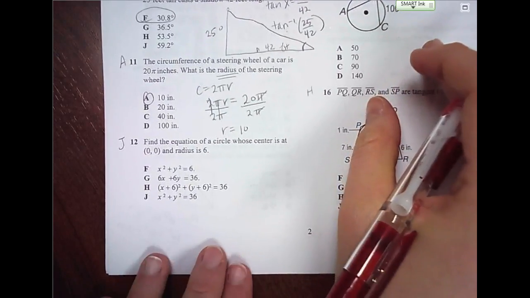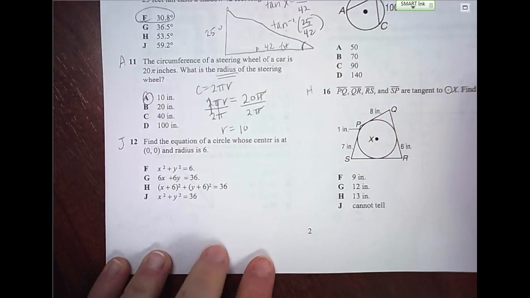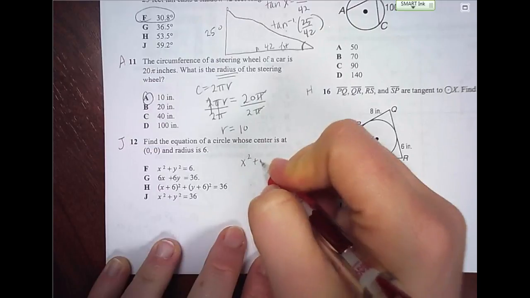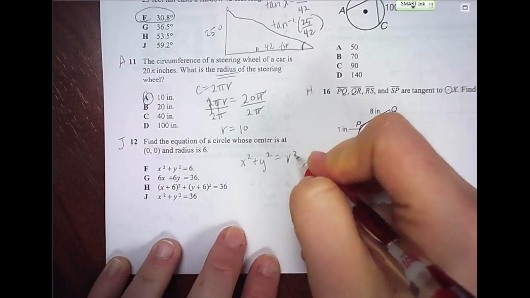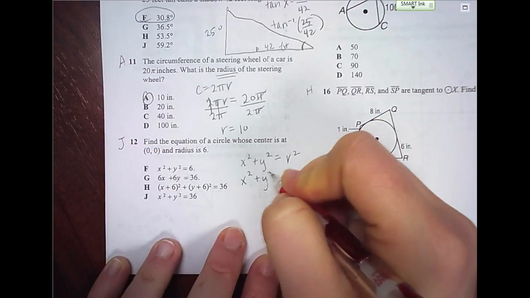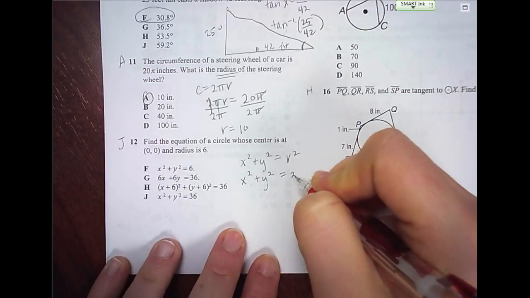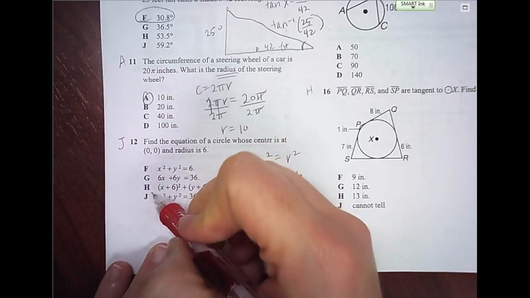Number 12, find the equation of a circle whose center is at 0, 0 and a radius of 6. So our equation, x squared plus y squared equals r squared. I don't have anything to plug in for the point. I'm just going to do x squared and y squared, and then this would be 6 squared, which is 36. So J.